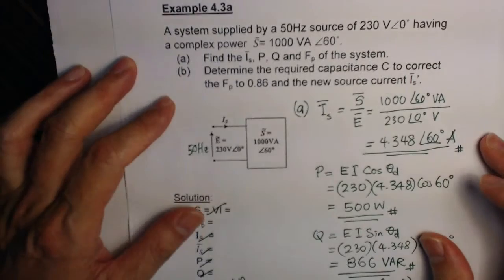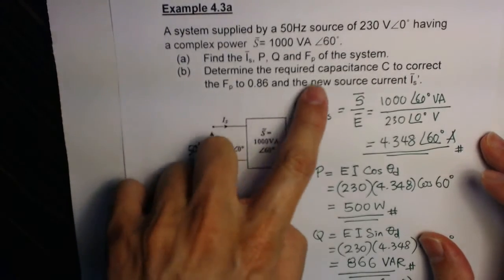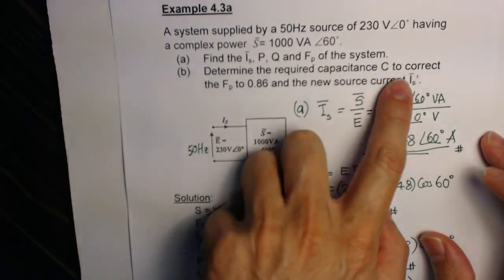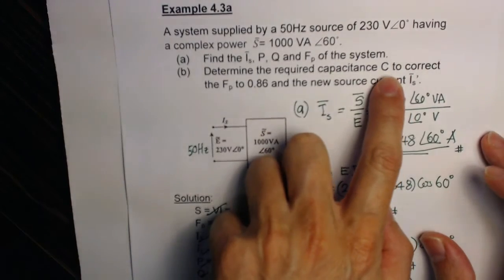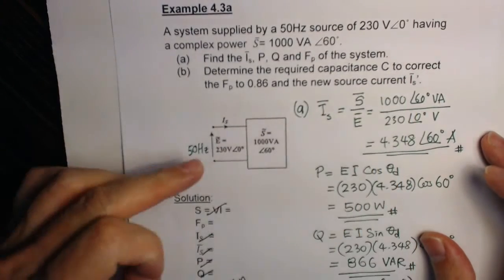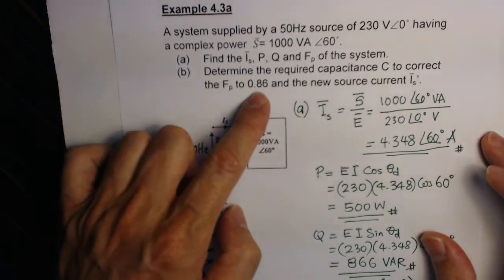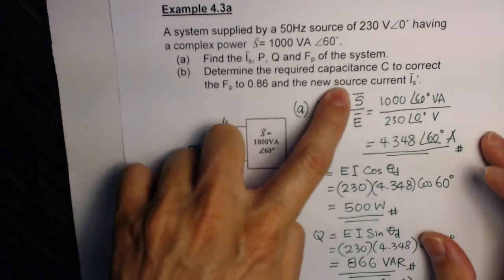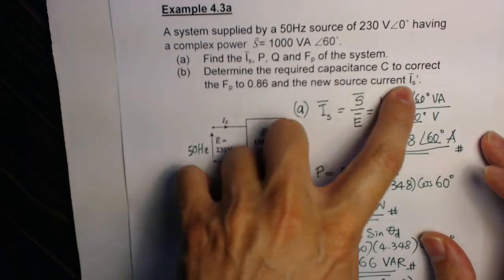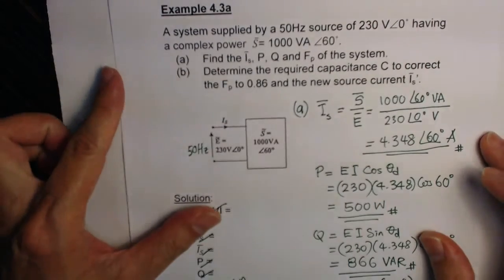Now, part B of this question wants us to determine the extra capacitance that we can add on to this circuit to improve the power factor to 0.86 and to determine what's the new current source value, right? So how do we do that?